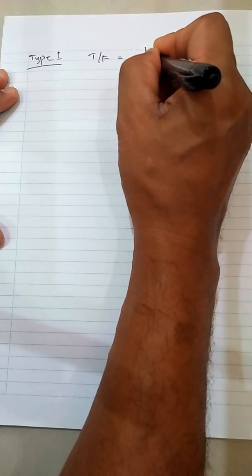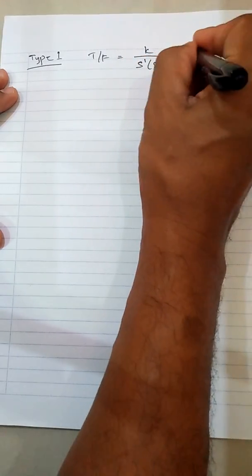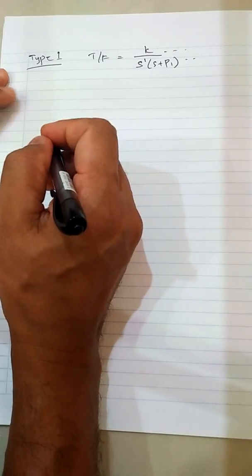Now we go to type 1. Type 1 means the transfer function is K over s^1 (s+P1).